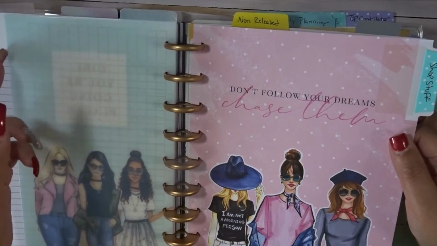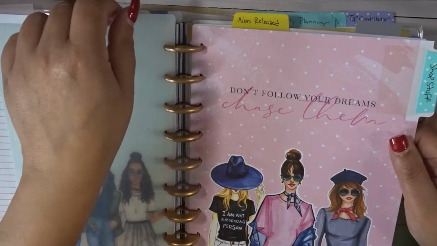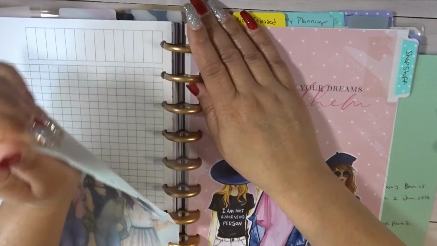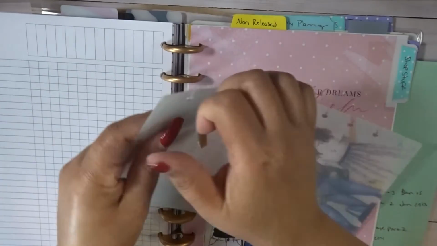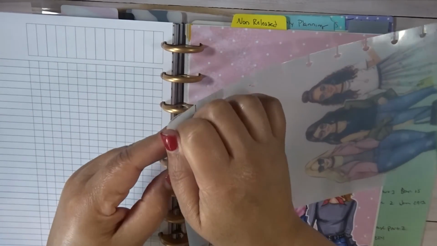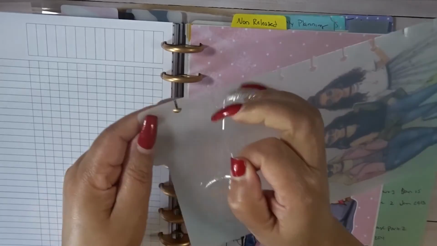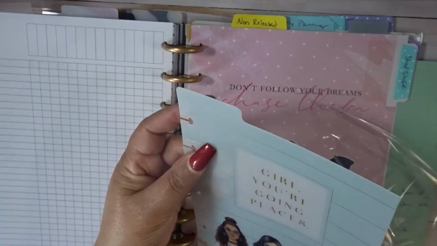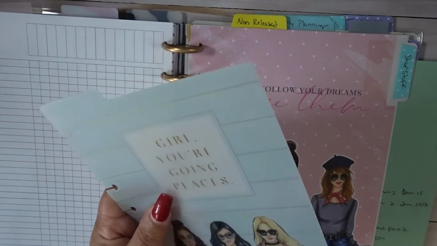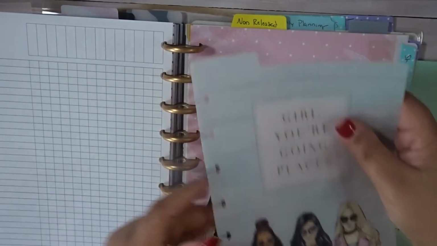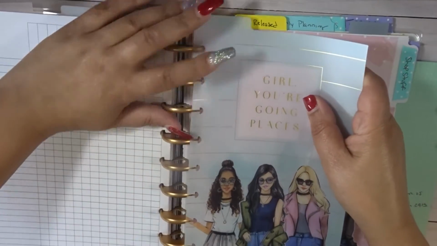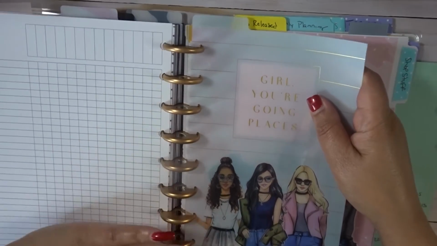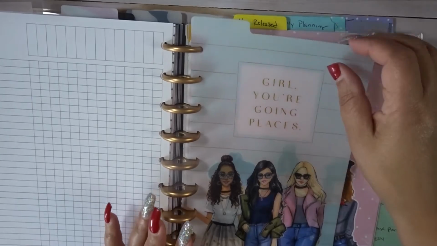Oh, there's plastic going here. Okay, I probably need to do it off the front too, but that's okay. All right, now I need to put this back on. Oh, it feels so much different. Okay, I like the sound of that.